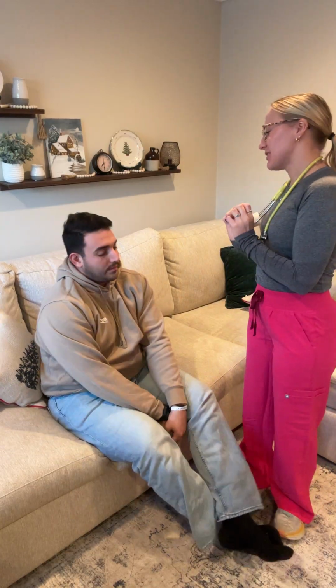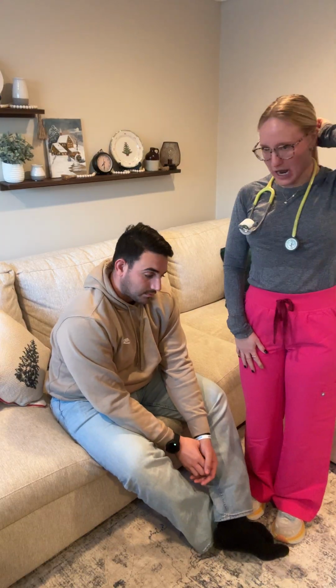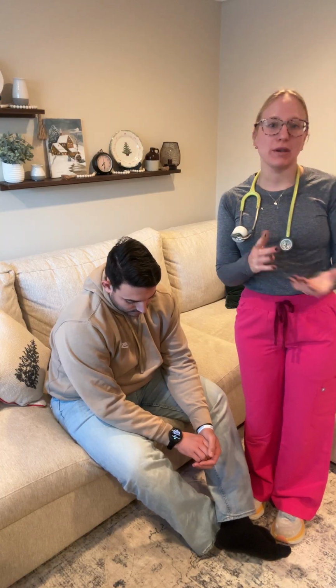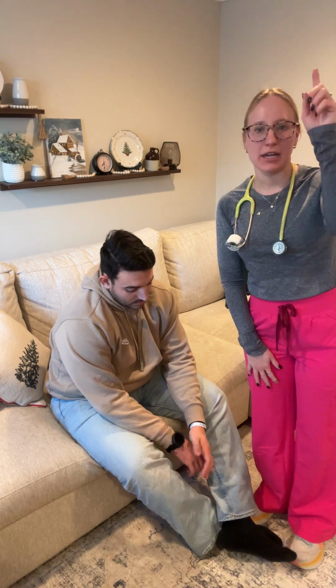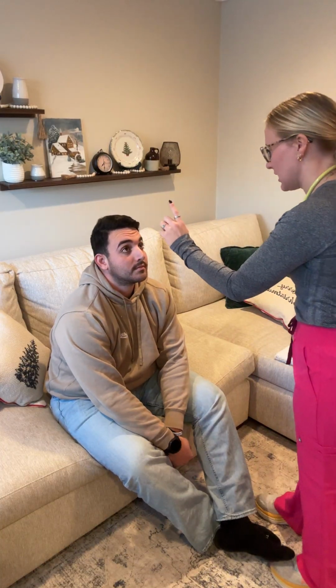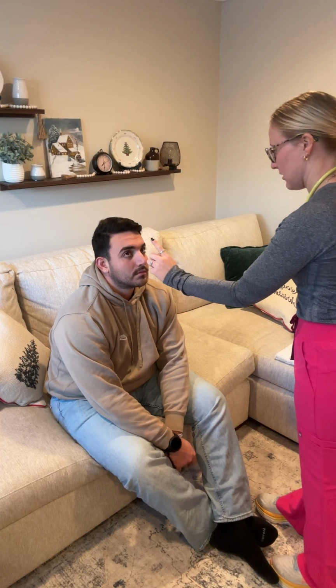Then we have cranial nerve 4 and cranial nerve 6, which is trochlear and abducens. This tests your extraocular movements, so EOMs. So what we'll be doing is I'll have him stare straight ahead of me, and I'm going to be taking my finger and moving it in an H formation, and he will just have to follow my hands. So stare straight ahead at me, Kenny, and without moving your head, just move your eyes, okay? Follow my finger.